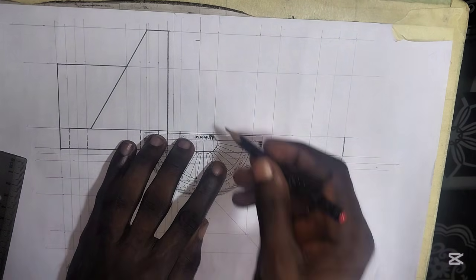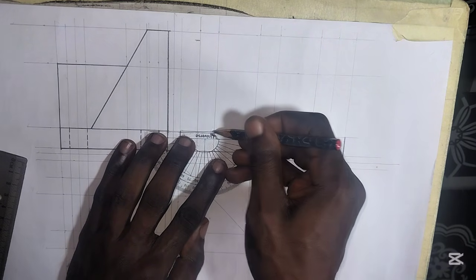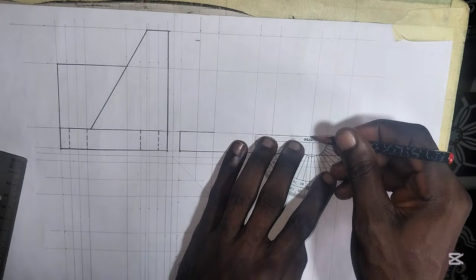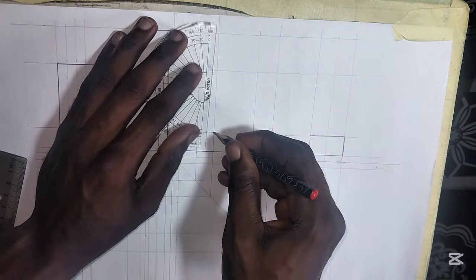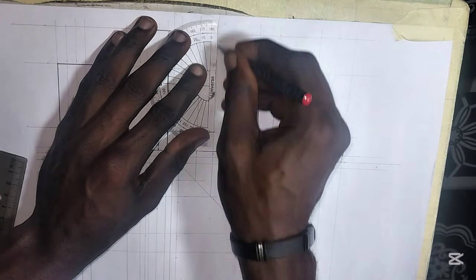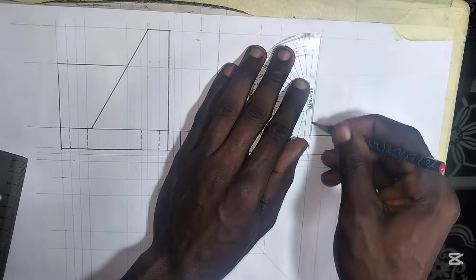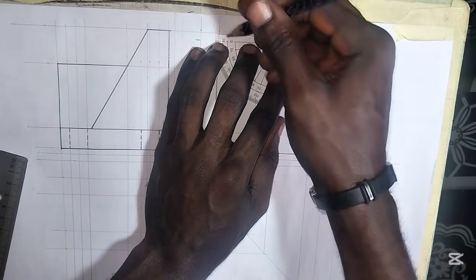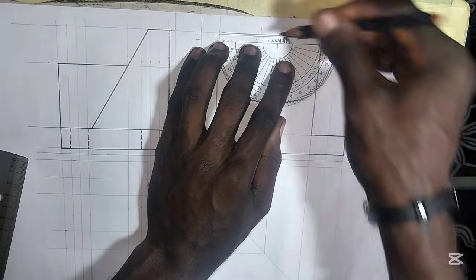Now after that, I will join it firstly to this second one. Then join it to this second one also. Then I will take it upwards to the 9.2 height, the same height as the front view. Same thing here, upward to the 9.2 height. Then I join the top together as a thick line. I join the top also together.